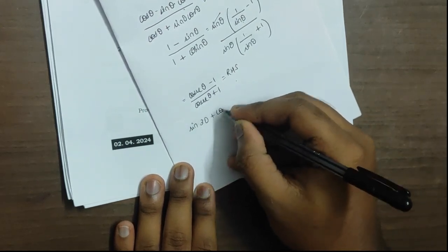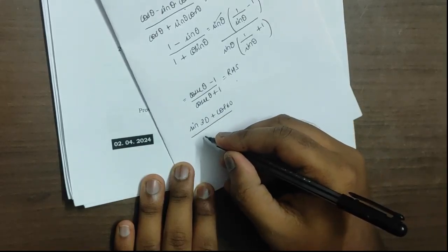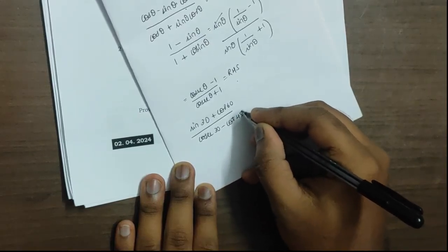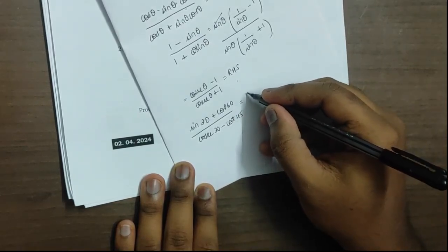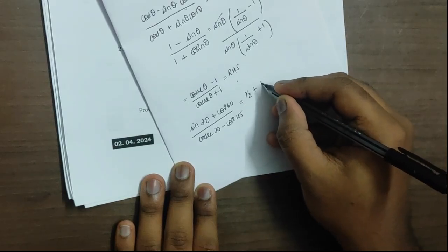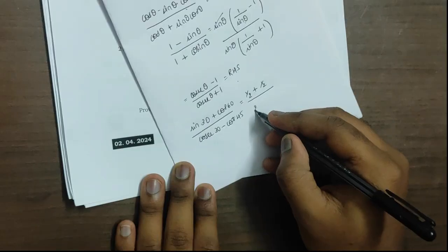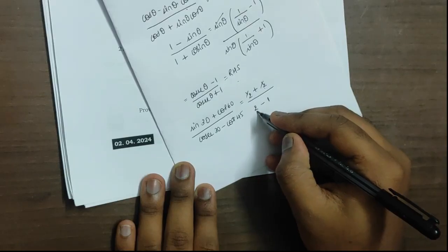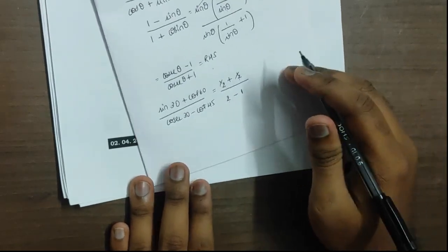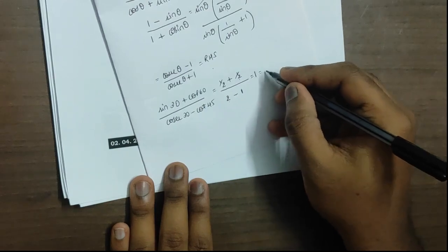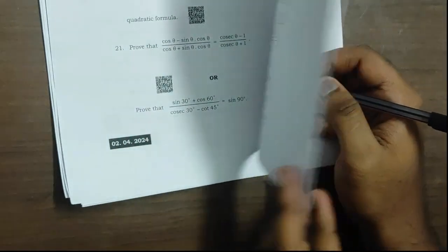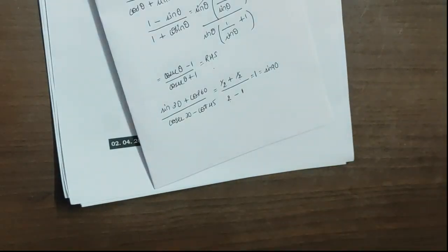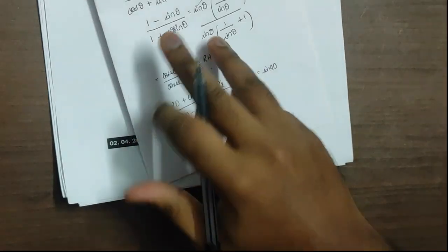Sin 30 plus cos 60 divided by cosec 30 minus cot 45. This is equal to: sin 30 value is 1 by 2, cos 60 value is 1 by 2, cosec 30 value is 2, and cot 45 value is 1. 1 by 2 plus 1 by 2 is 1, divided by 2 minus 1, equal to 1. So the value is 1, which is nothing but the RHS asked, that is sin 90. So we have proved that LHS is equal to RHS. That is the solution of this problem.